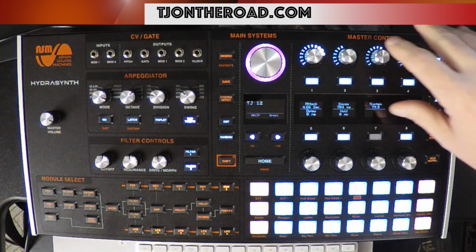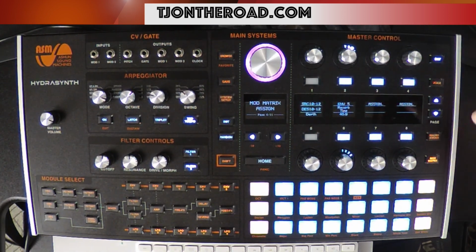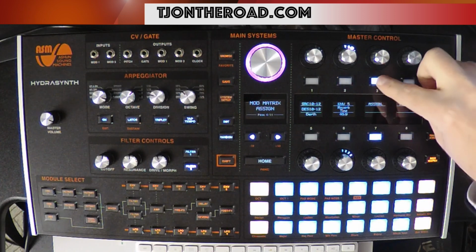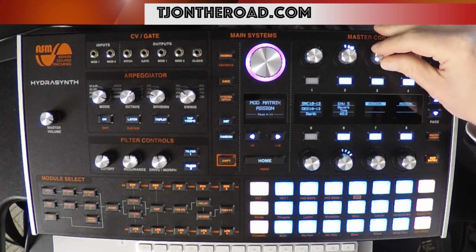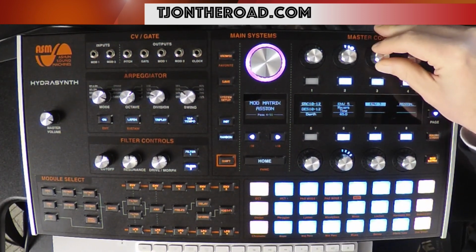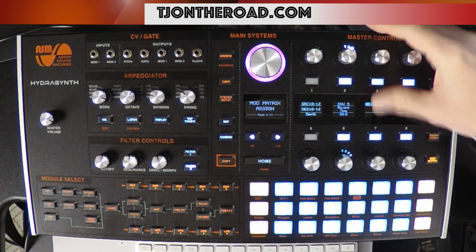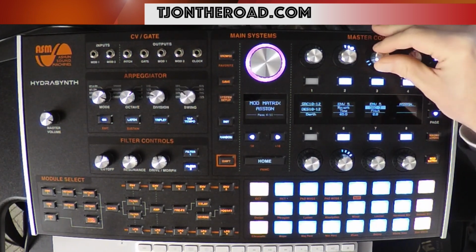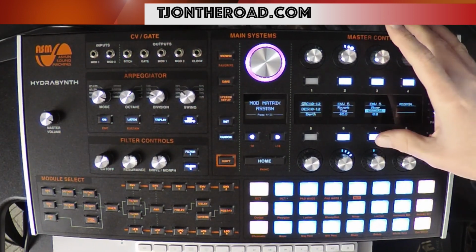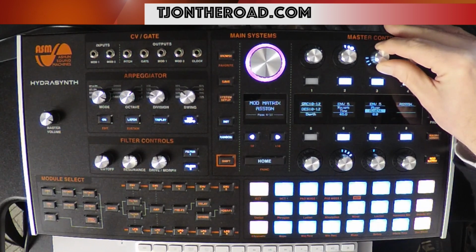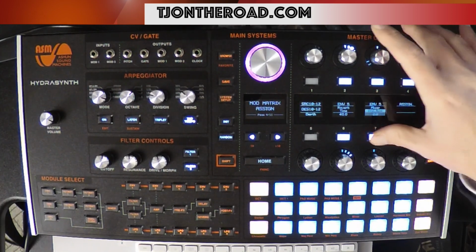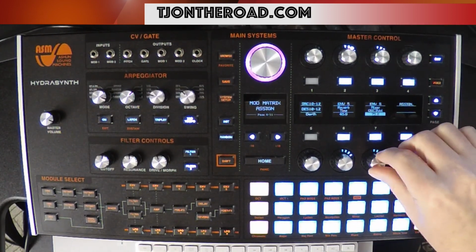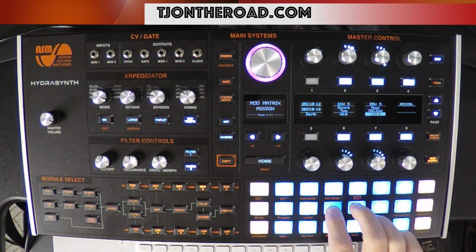And maybe we can just go back to the mod matrix again and put something in there that's a little bit more obvious. Say, for example, I'll use envelope 5. Let's see what we got here. How about for the mixer, and I want to raise the number 3 oscillator. And we'll crank that up.